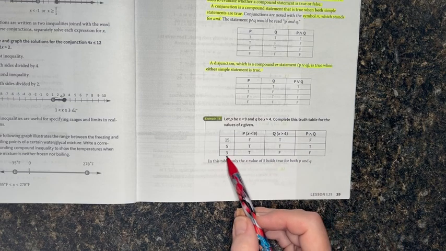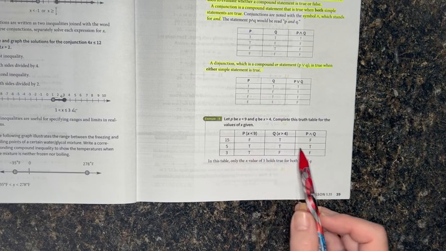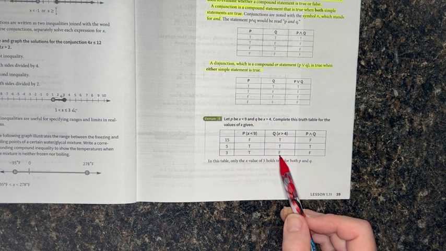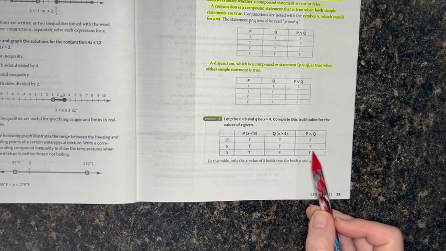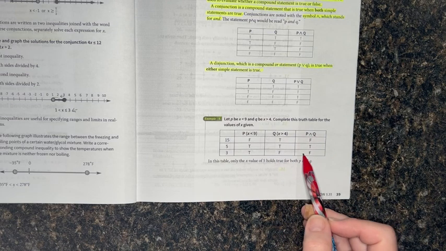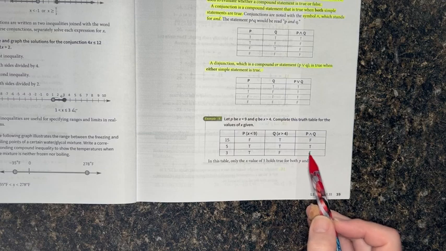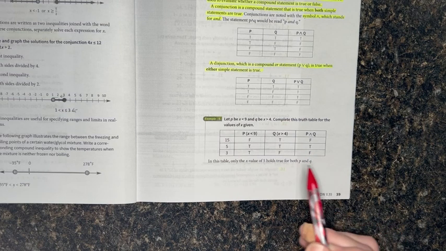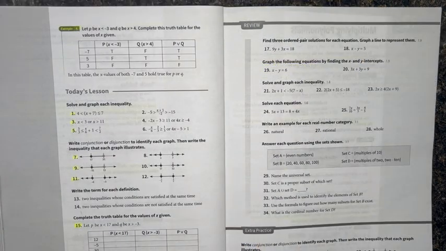Okay? 3 is less than 9. True. 3 is not greater than 4. That is false. So therefore, our P and Q, does it fit both? No. So it is false for P and Q. All right? Let's turn the page. We have one more example here at the top of page 40.